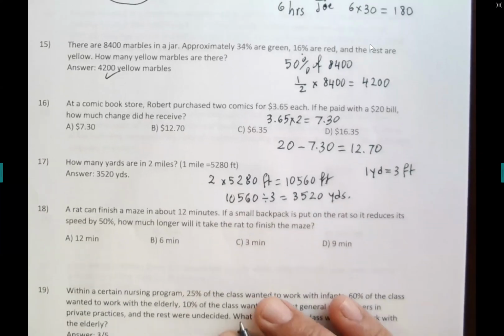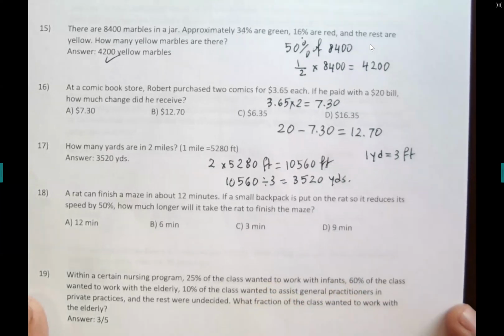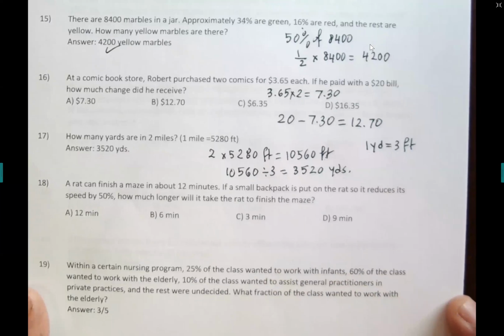18. A rat can finish a maze in about 12 minutes. If a small backpack is put on the rat so it reduces its speed by 50%, how much longer will it take the rat to finish the maze? If you reduce the speed by half, you're going to need double the time.